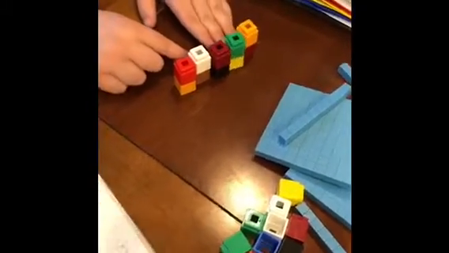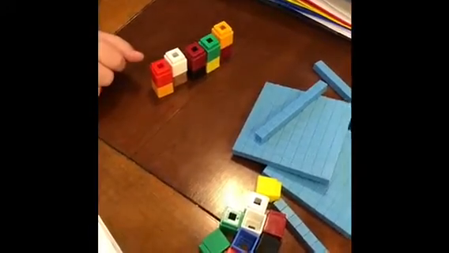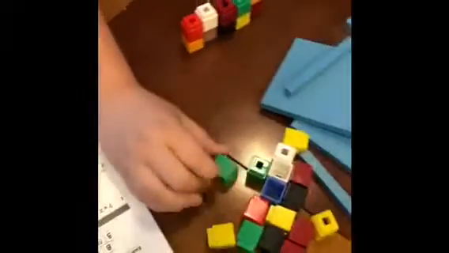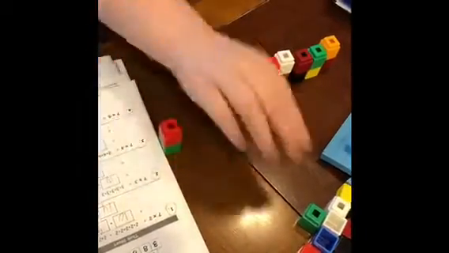Cool. Alright, so we know 2 times 5 is what? 2 times 5 is 10. Okay, so let's do the other group. Alright, so 1, 2. Okay, so how many units do we have there? 4. Alright, so 2 times 2 is what? 4. Okay, so what do we do next if we're doing this method? We'll have to add them all together.